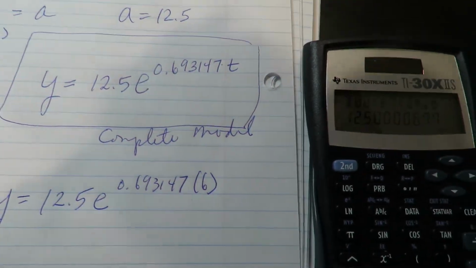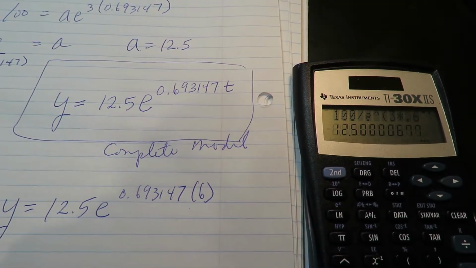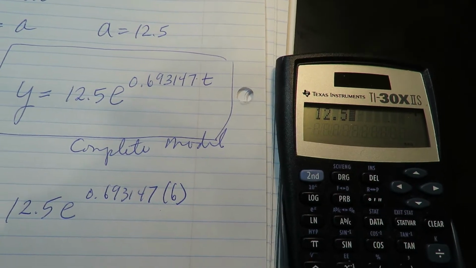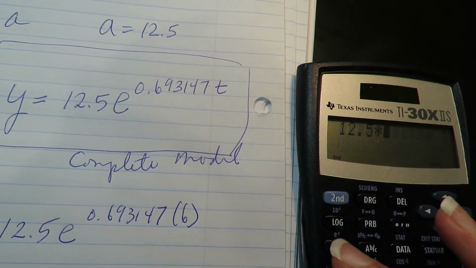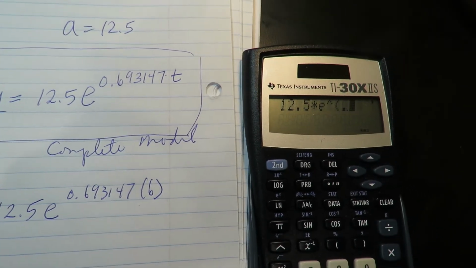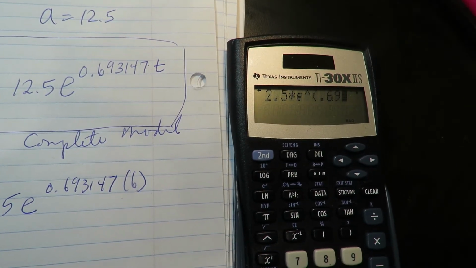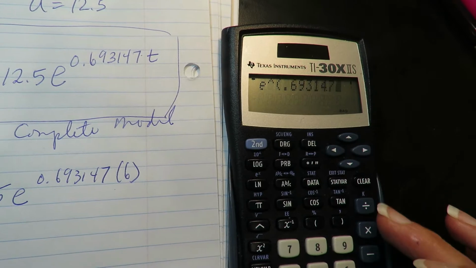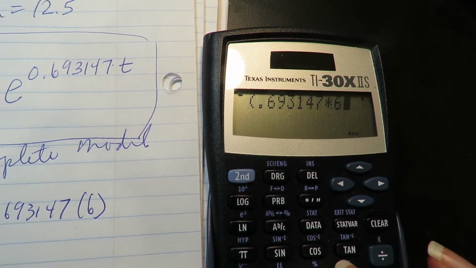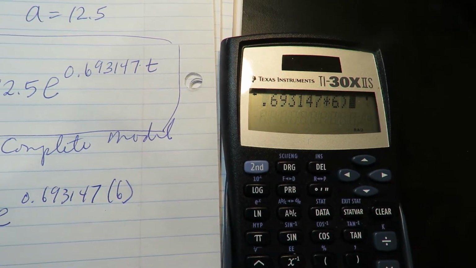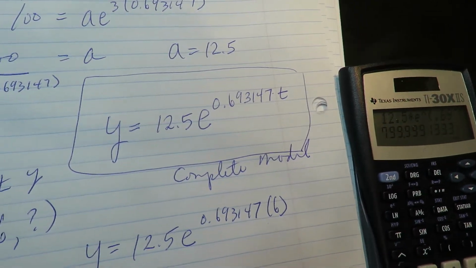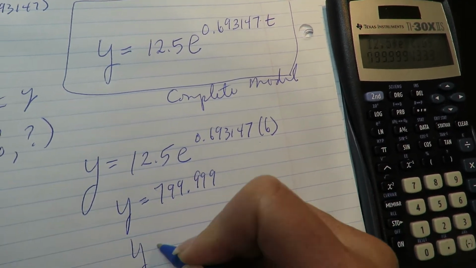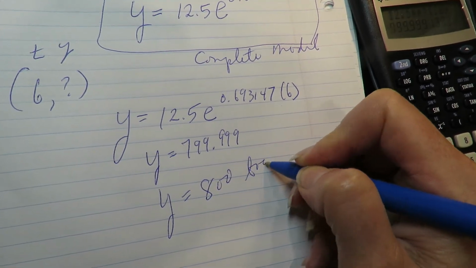All right, so you're going to do 12.5 times shift E. Put all of this in the parentheses, the 0.693147 times 6, all in the parentheses. Close the parenthesis, hit equal. All right, I'm getting 799.999, so we're going to round this up to 800 bacteria.